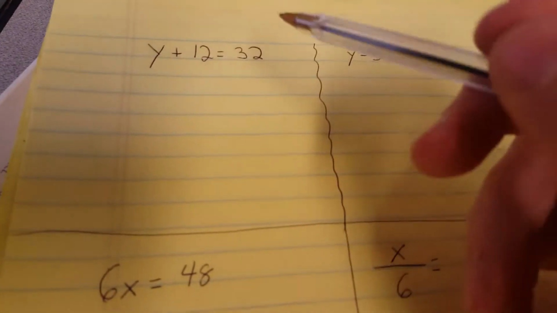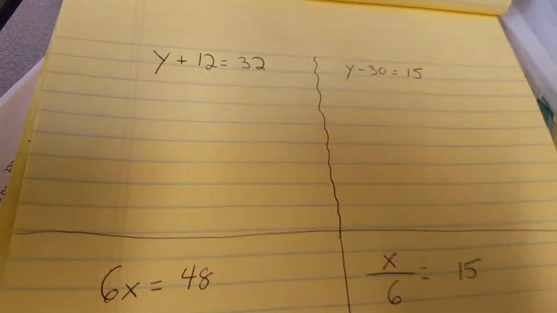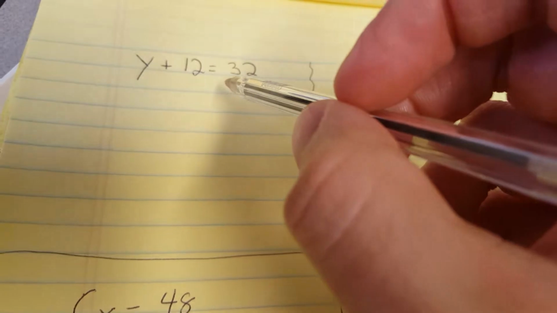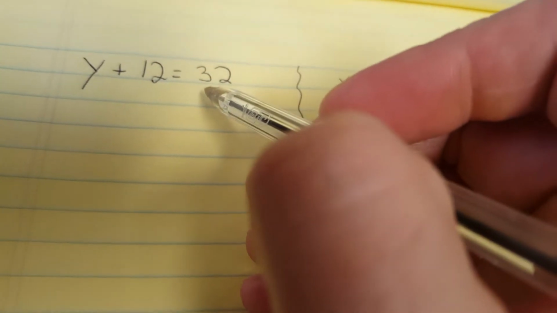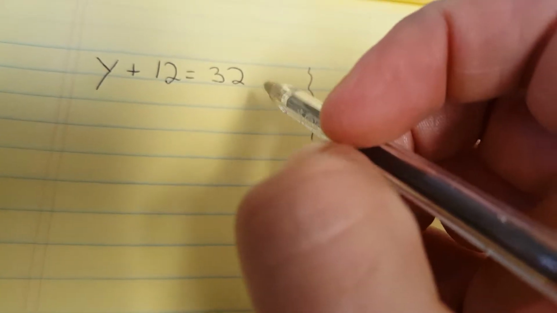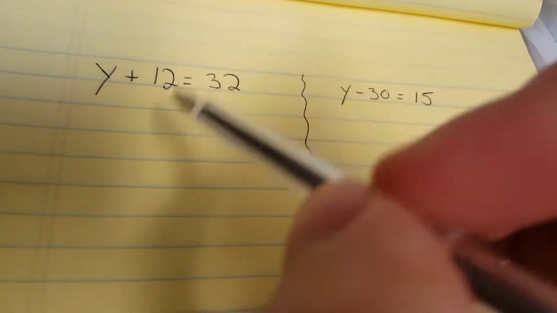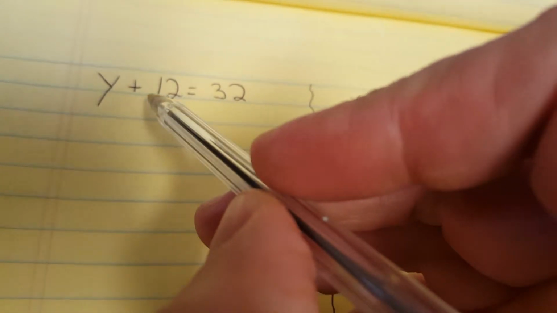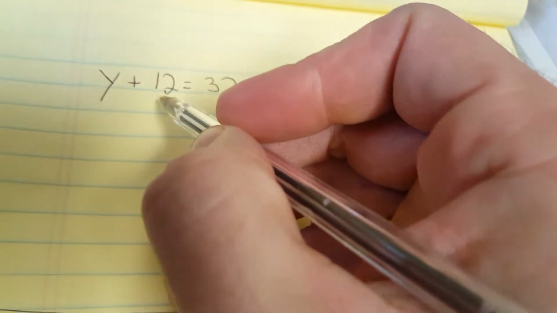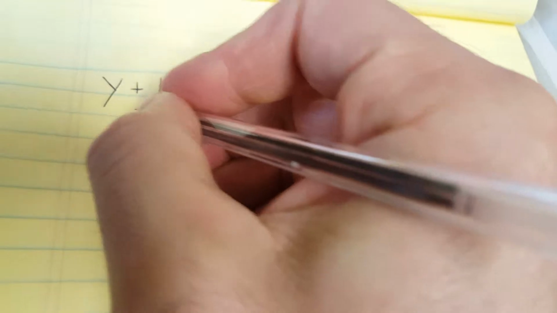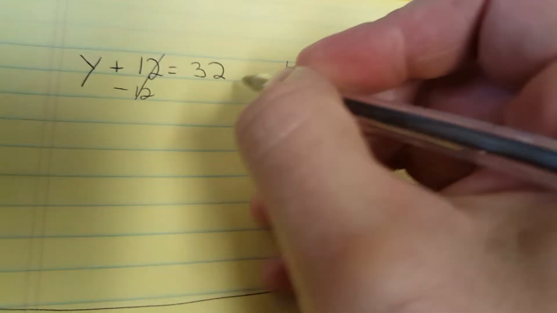This lesson is going to be on how to use the inverse operation to solve one-step equations. So here we have a number plus 12 equals 32. All the inverse operation is, you're going to do the opposite operation of what's stated. So here we have plus 12. The inverse operation is going to call for us to subtract 12 away from both sides.